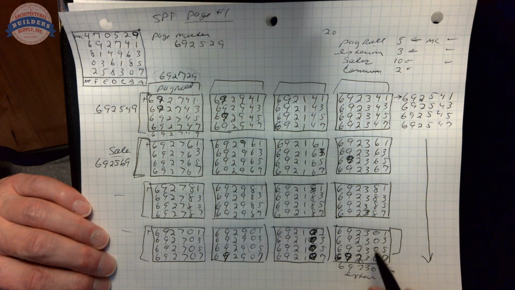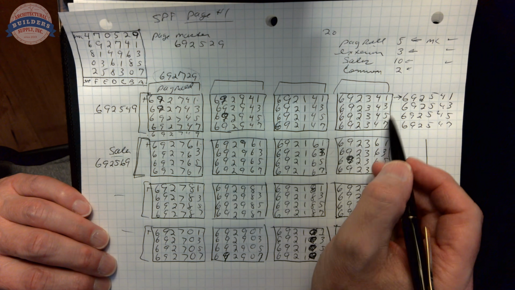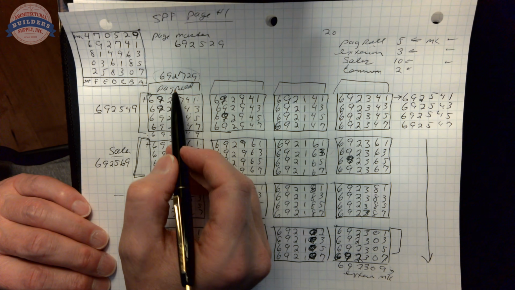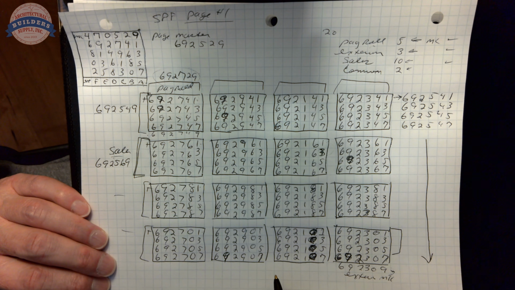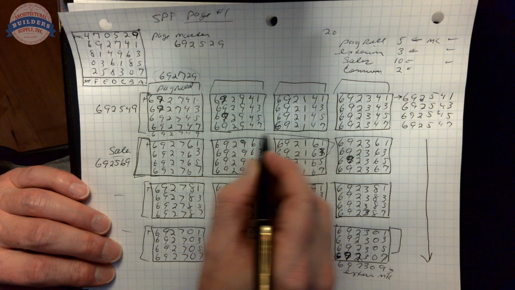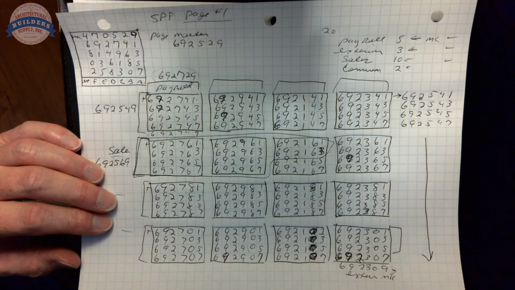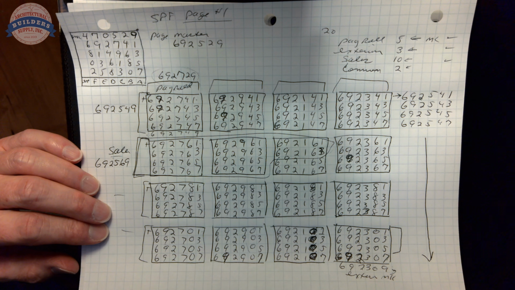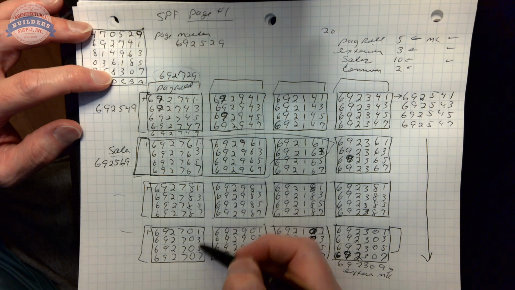This vertical group is kind of used up because I've moved into it. Well, have I? I've got payroll, I've got exterior, I've got sales. I know that I'm going to be using this for sales. No. Well, I can't do that. I've made a mistake. Payroll, we grabbed all of this, so we took all of this for payroll.